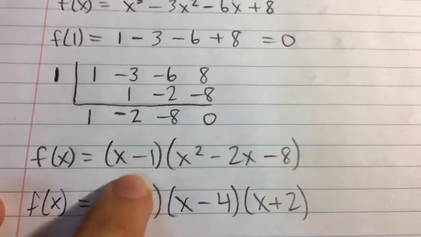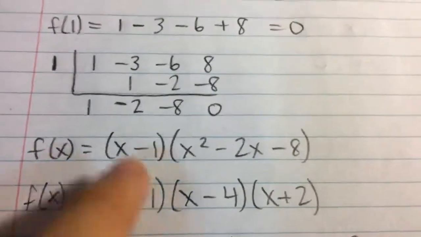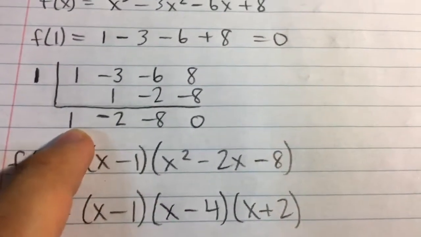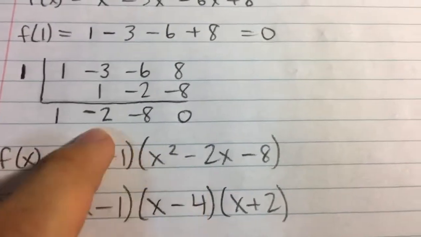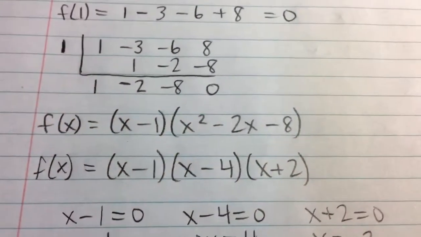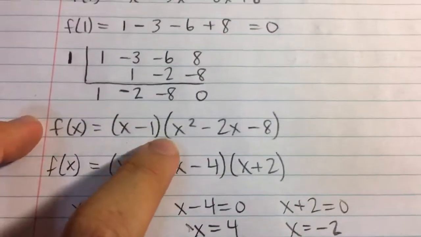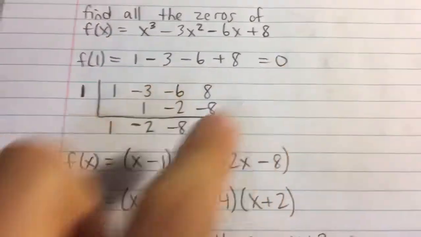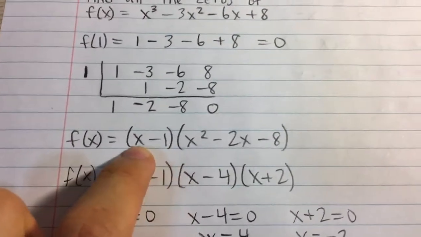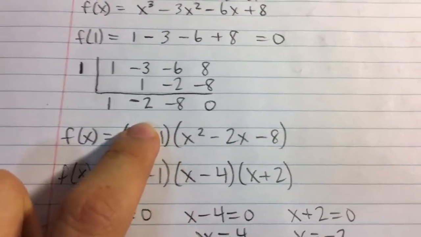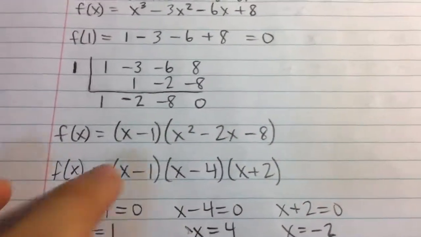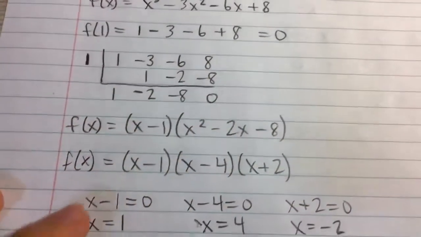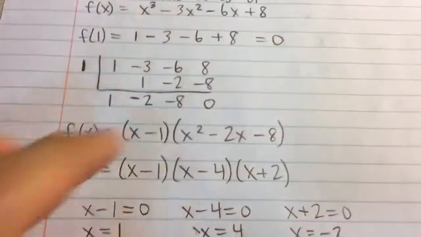You should get 0 at the end, otherwise you made a mistake. And so x minus 1 is a factor, so I factored it out, and the remaining answer is x squared minus 2x minus 8. So these are the coefficients: 1x squared, minus 2x, minus 8. And you can see one of the reasons why this is equivalent to the original is because I plugged in 1 and I got 0 at the end. And if I plug in 1 to here, it becomes 1 minus 1, that's 0. 0 times anything is 0, and so I will get a 0. f of 1 equals 0.